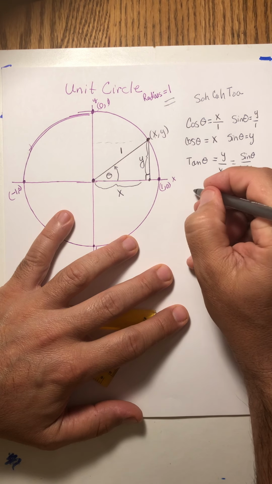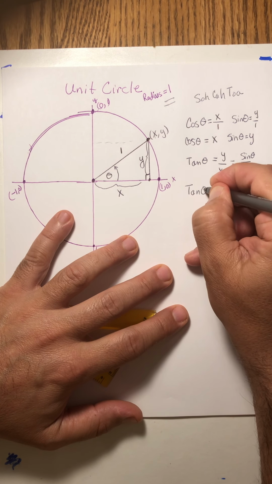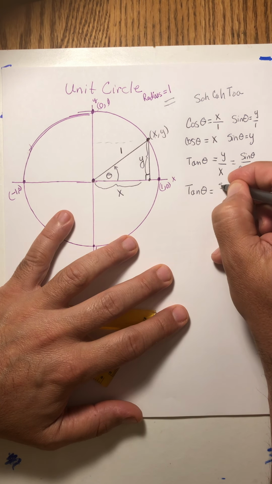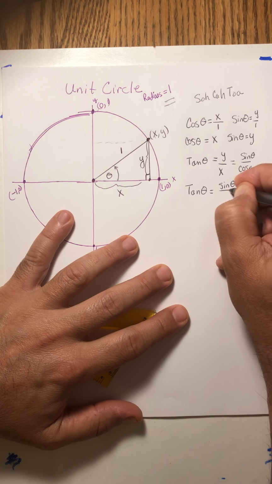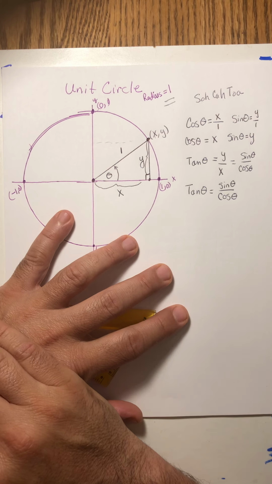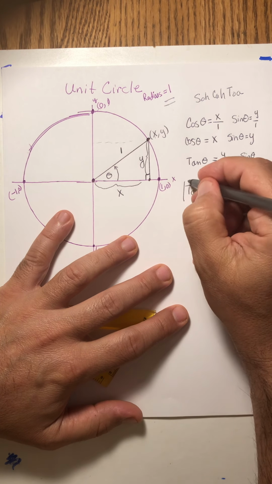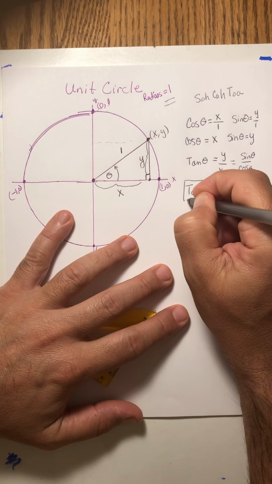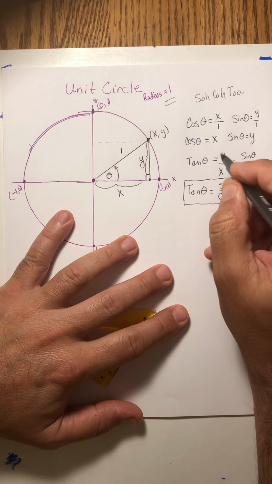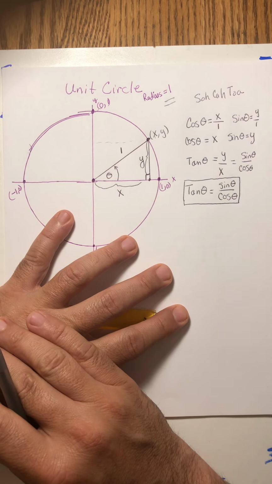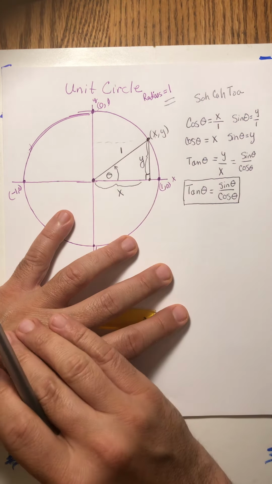This right here is our first identity, that the tangent is equal to sine over cosine. Okay? That's our first identity that ties all three of these pieces together in the unit circle, only for the unit circle.